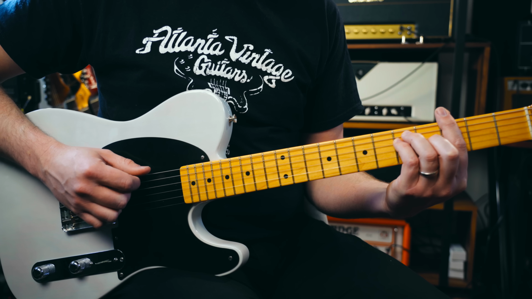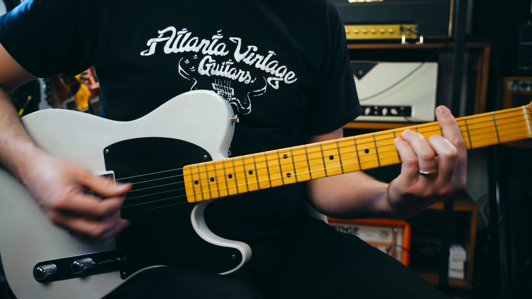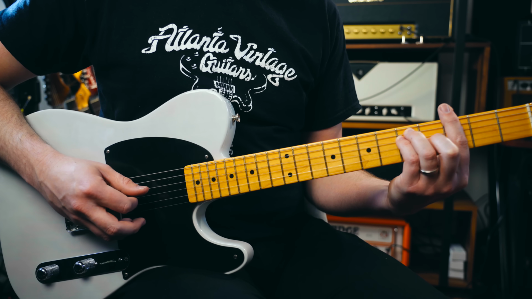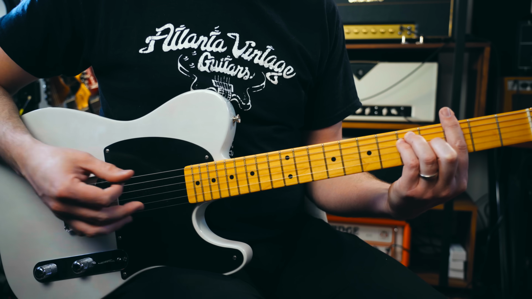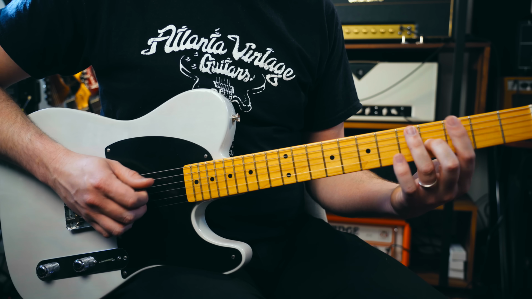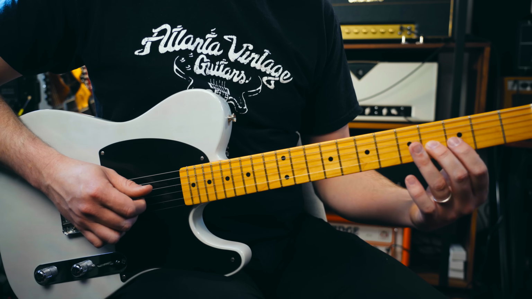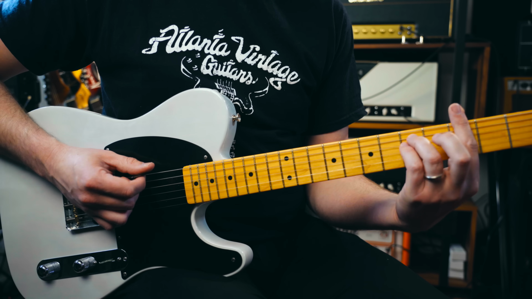Now this shape right here is a major shape. I have root, 5th, root, major 3rd. To make this chord minor, I have to take this note B, the major 3rd, and drop it down to B flat, the minor 3rd, and now I have a minor chord.